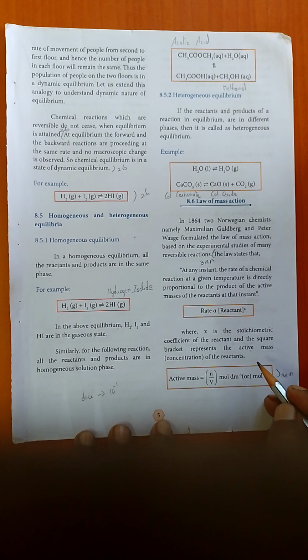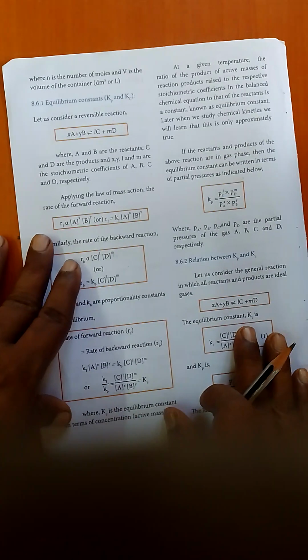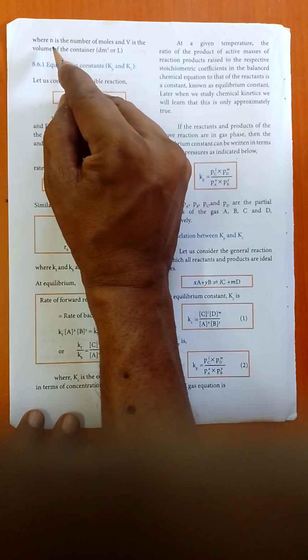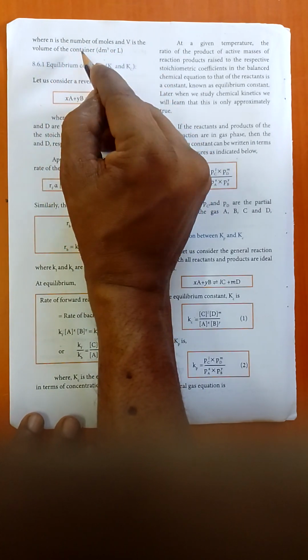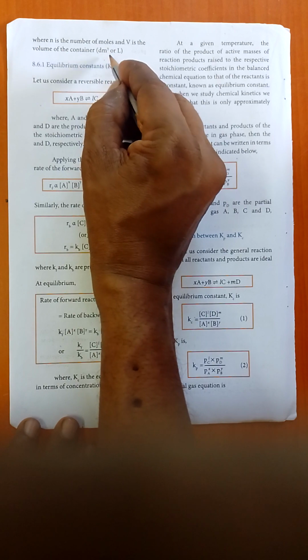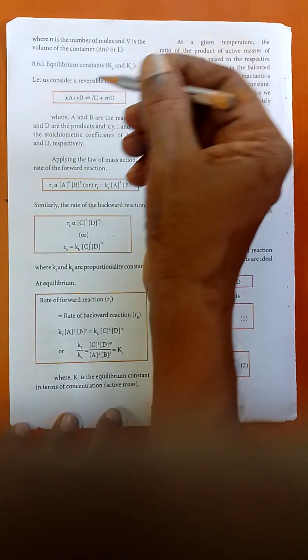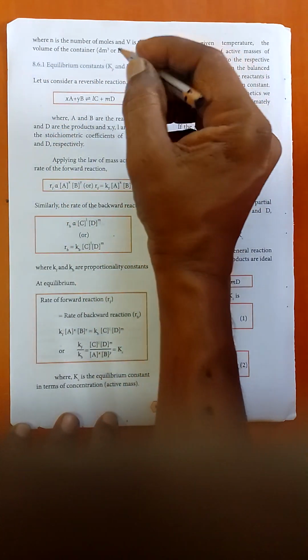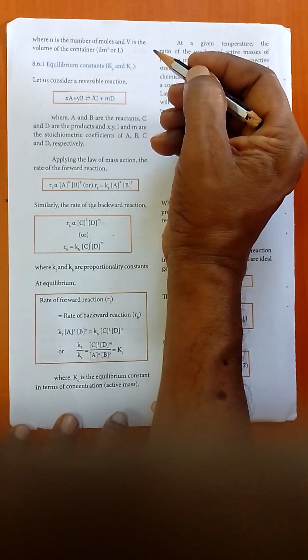concentration of the reactants. Active mass is equal to n by V, mole decimeter power minus 3 or mole L power minus 1, where n is the number of moles and V is the volume of the container, decimeter cube or liters. 8.6.1 Equilibrium constants Kp and Kc.